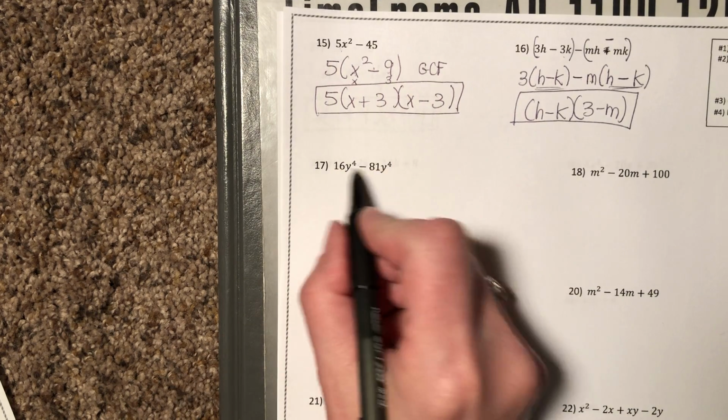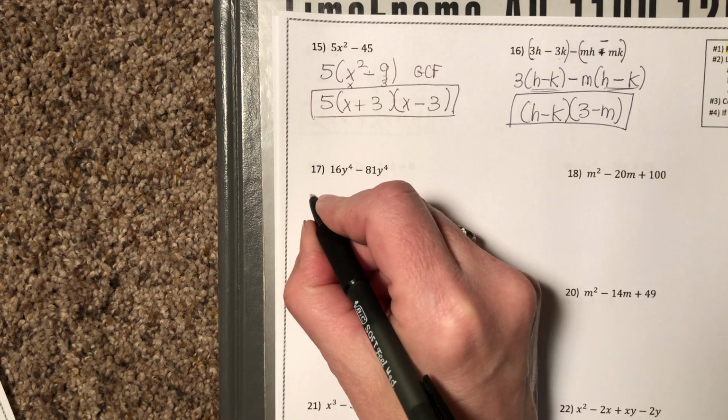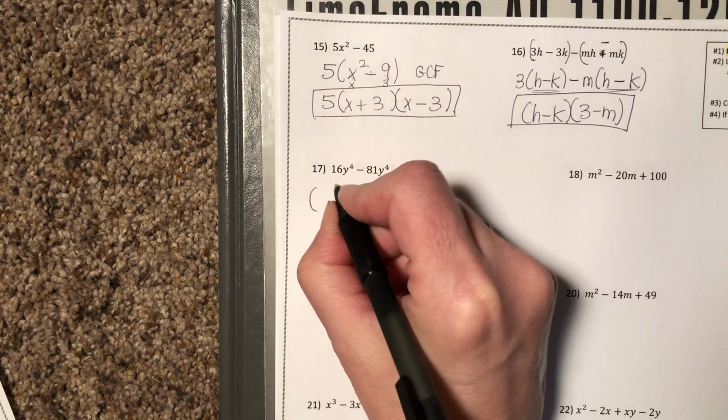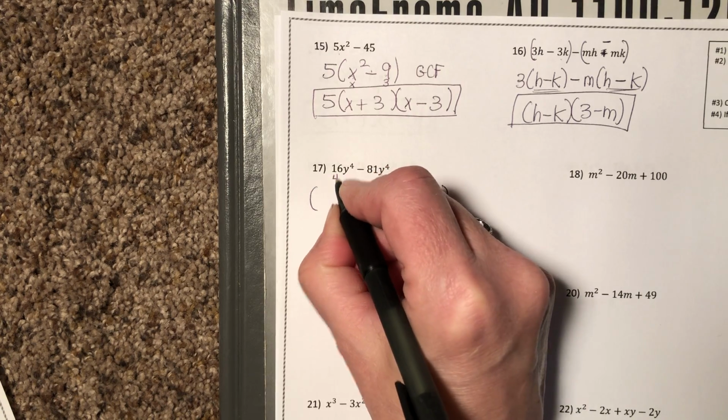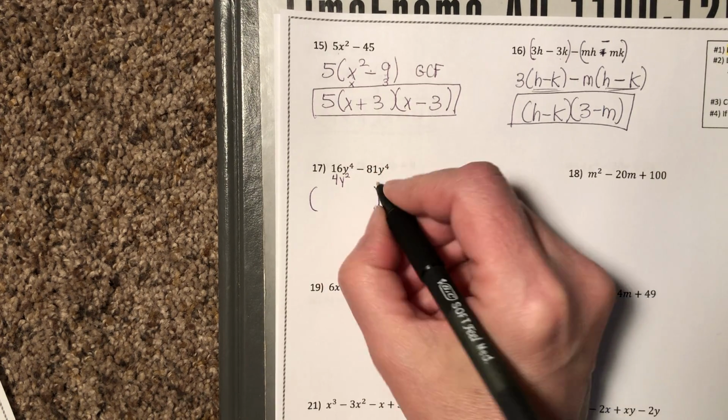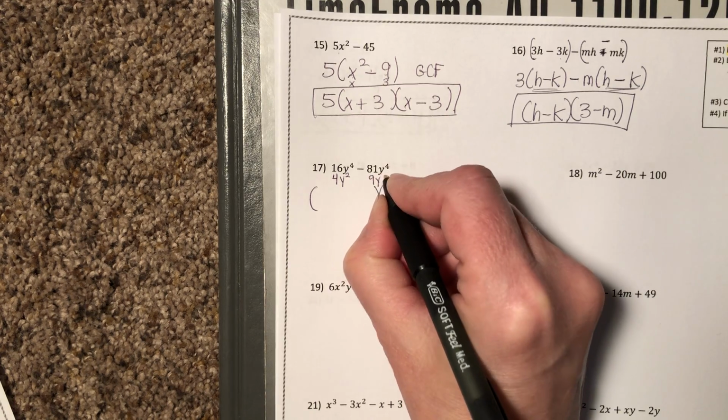Number 17, no GCF. This is the difference of two squares. So it's going to have two parentheses. Now the square root is 4y squared, right? You take half of the exponent, 9y squared.